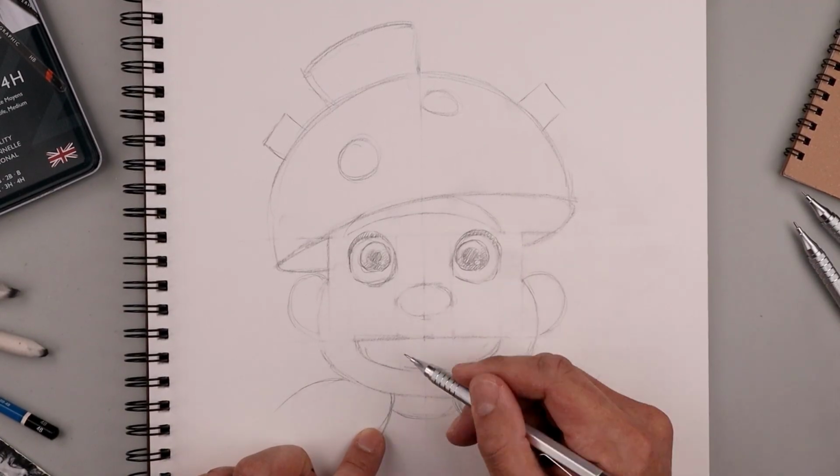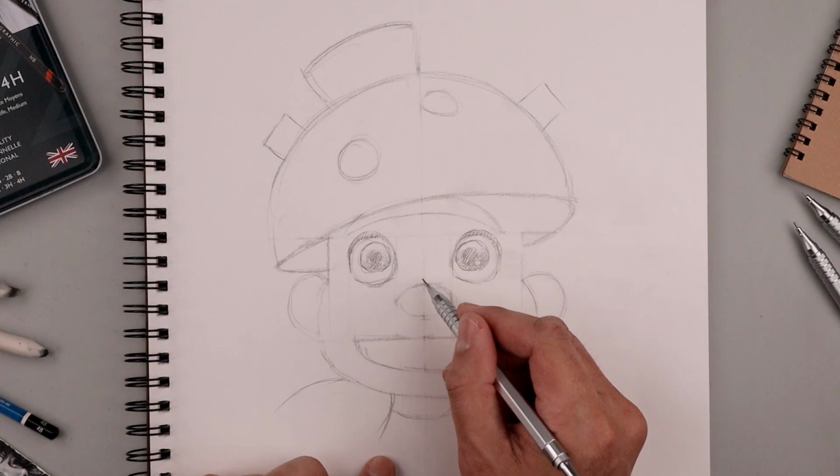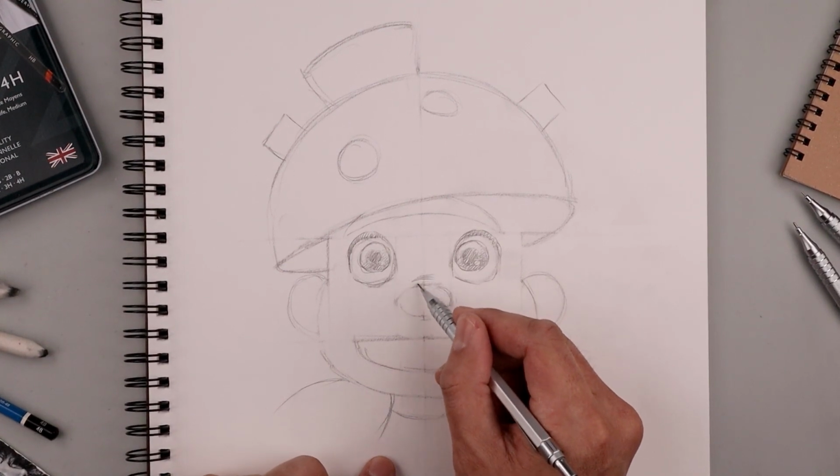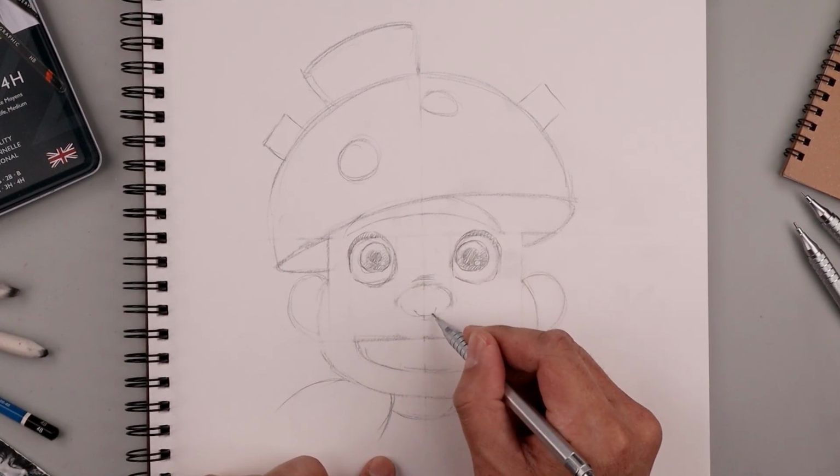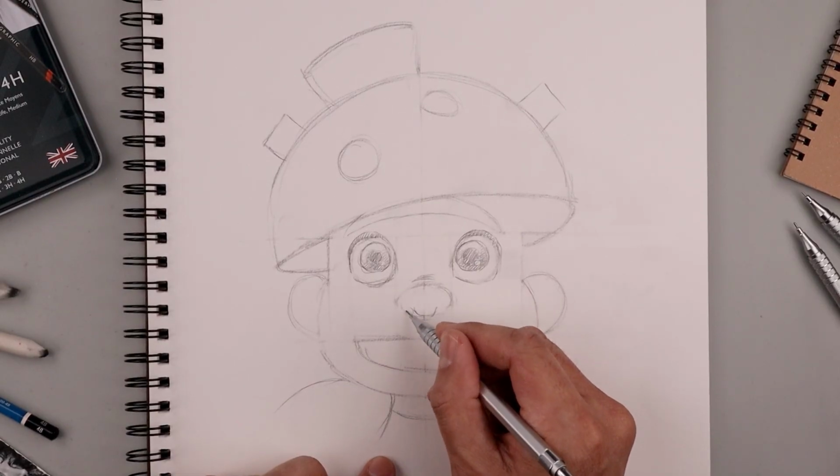So at this stage, we're just blocking out our tones. I'm just going to add a fold across the top of the nose, going to shade that in, move down towards the bottom, and add some detail for the nostrils.